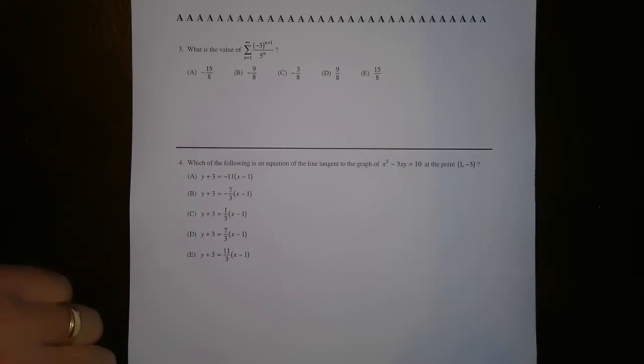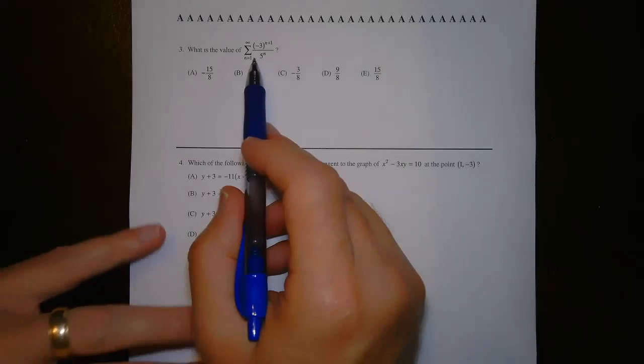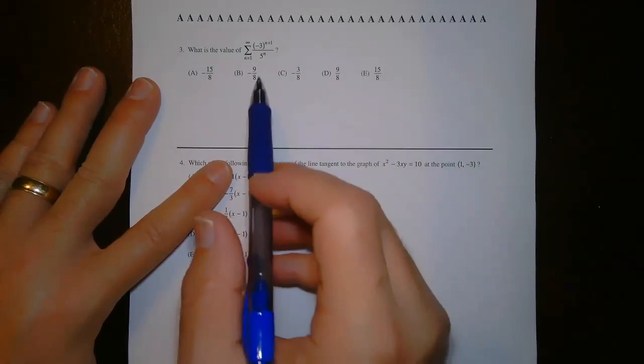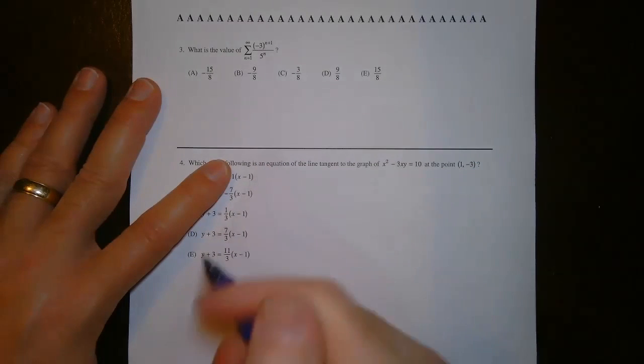Okay, so for number 3, it's the first BC question that we've seen so far, and we want to find the value of this series. Now, we're going to need to rewrite this series a little bit to figure out the sum, because we need to rewrite it so we can tell it's a geometric series.